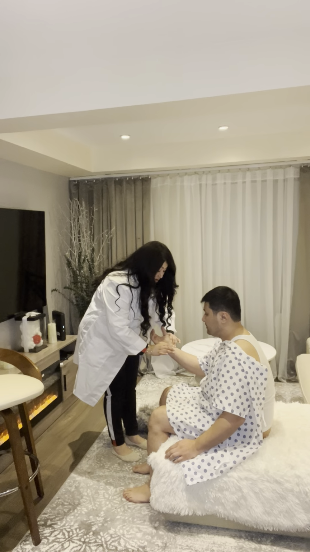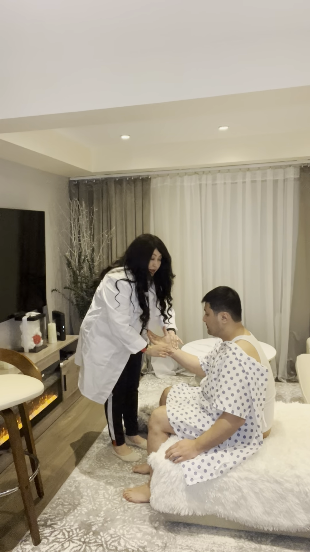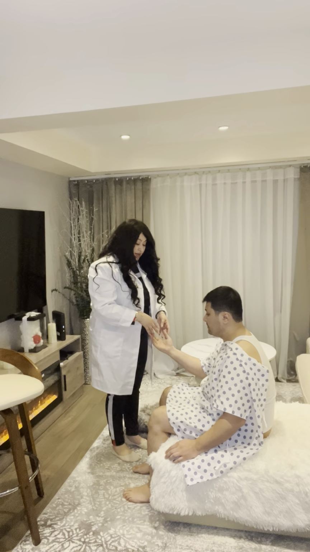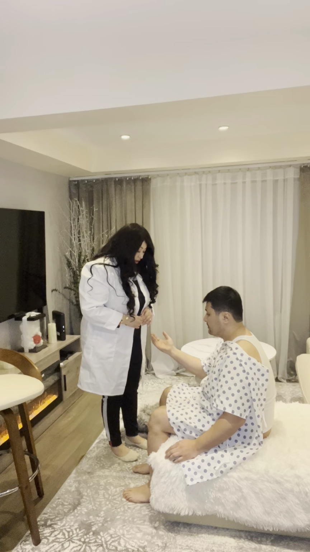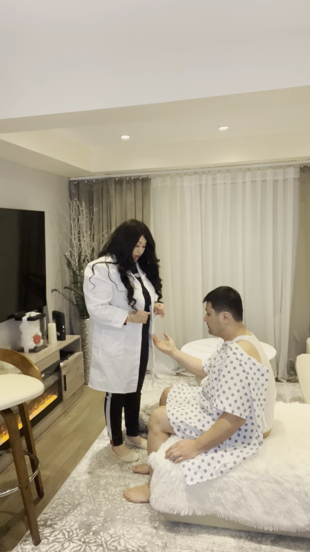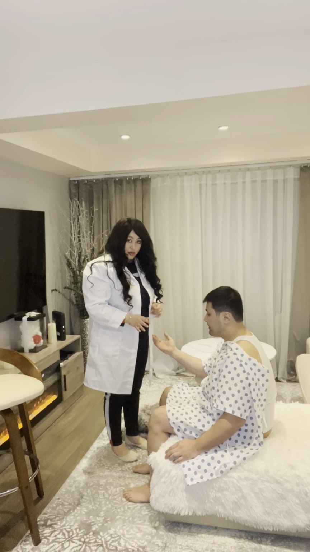Good, the blood comes back fast. Okay, fist, open, releasing ulnar. Good, and I can see that the blood comes back fast, the color returns pink. So the blood flow is good. Next, I'll do this in both hands.